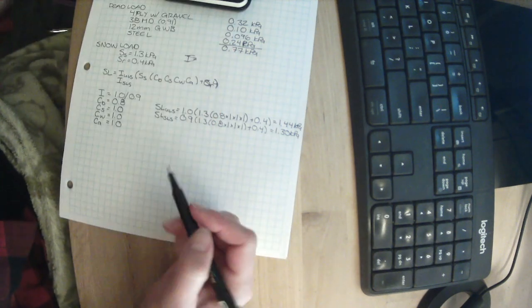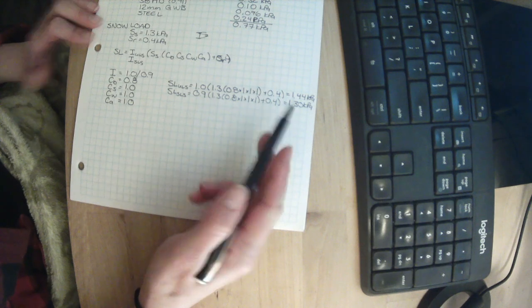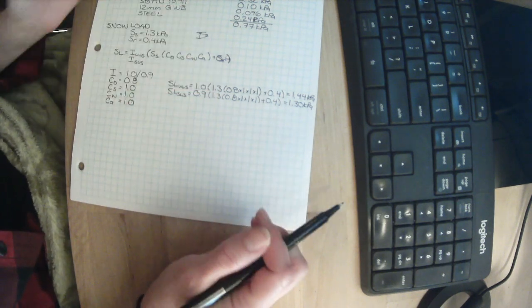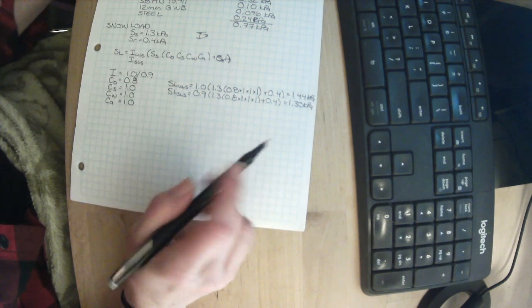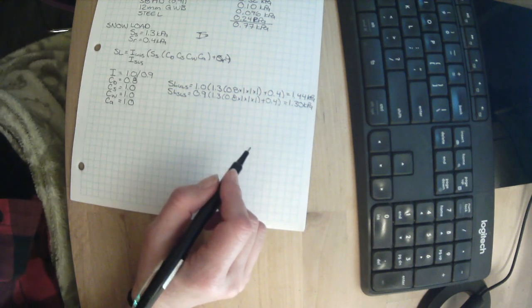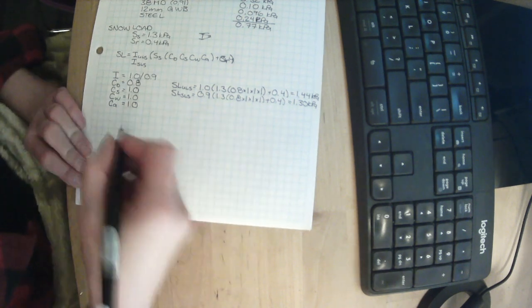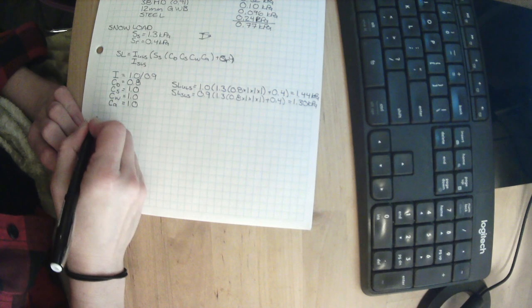Okay, so we've got some snow loads now. So we have a dead load and we have a snow load. Seems like we could probably figure out the factored load on the canopy.